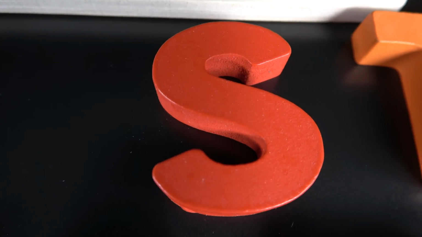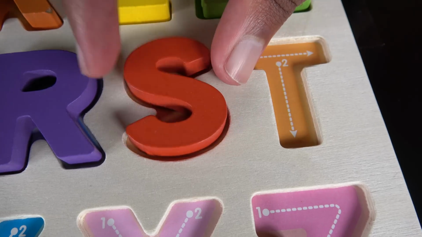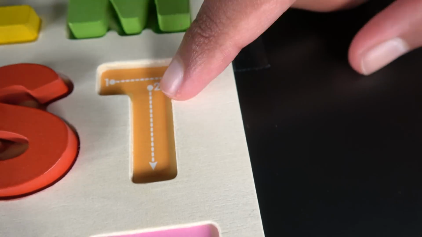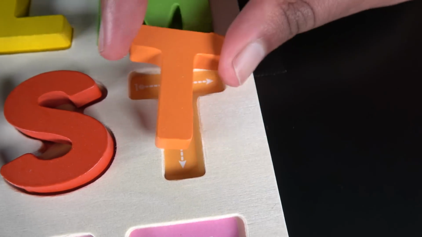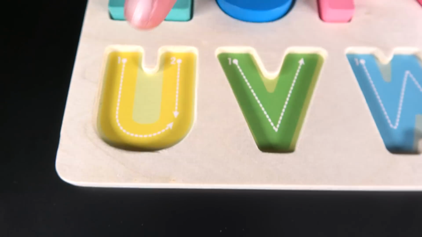This is the letter S. The letter S will go here. This is the letter T. And the letter T will go here. This is the letter U. The letter U will go here.